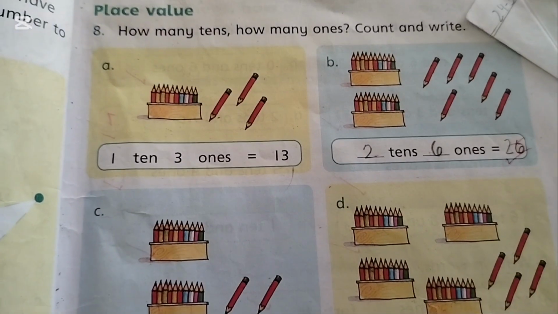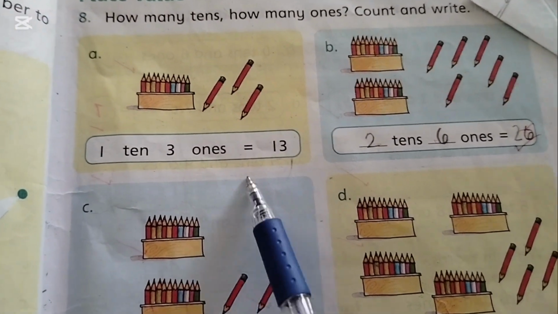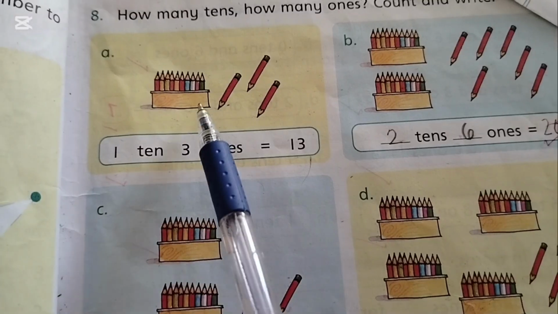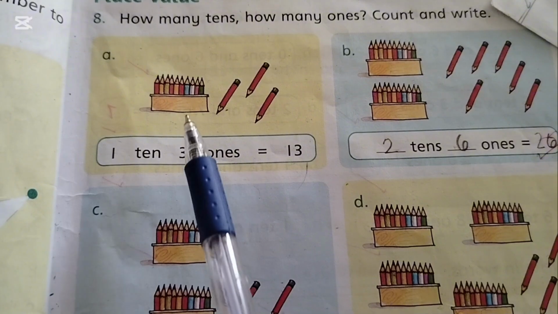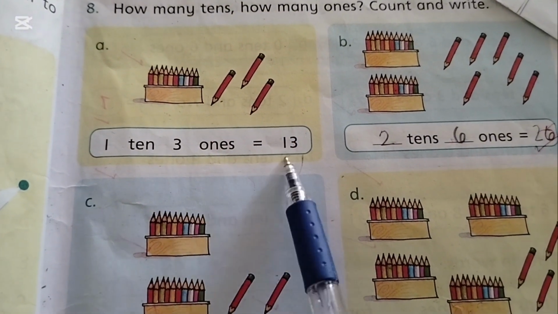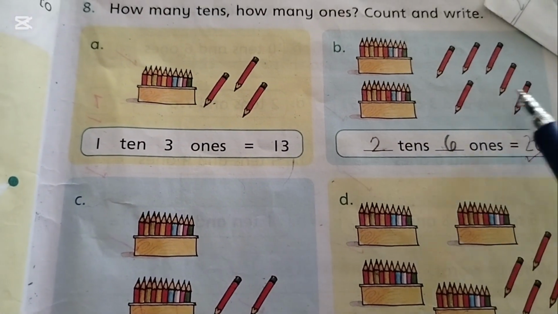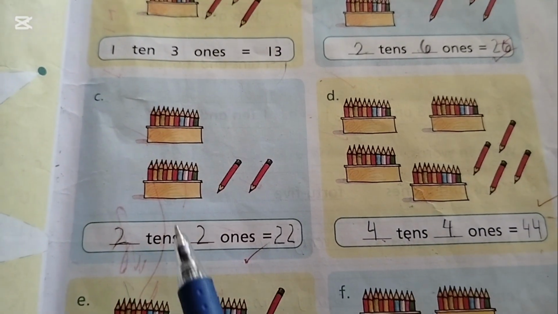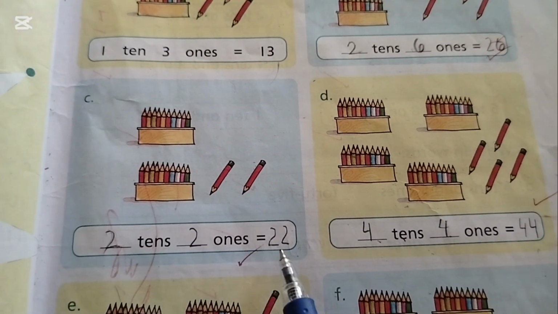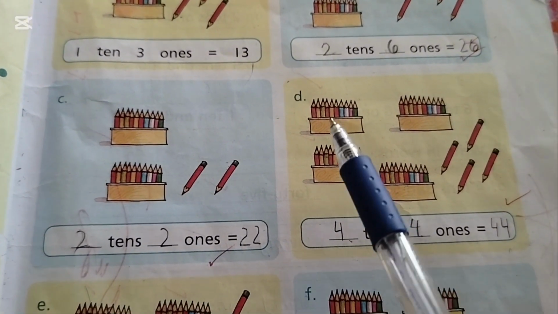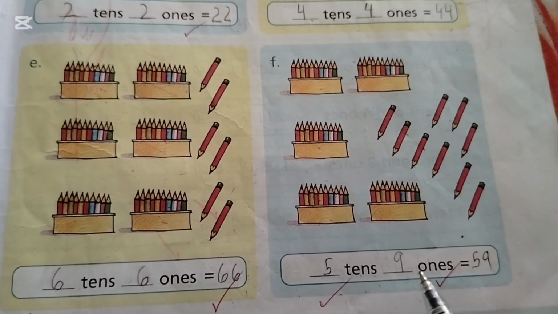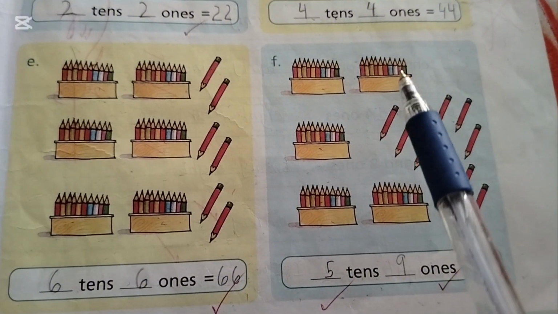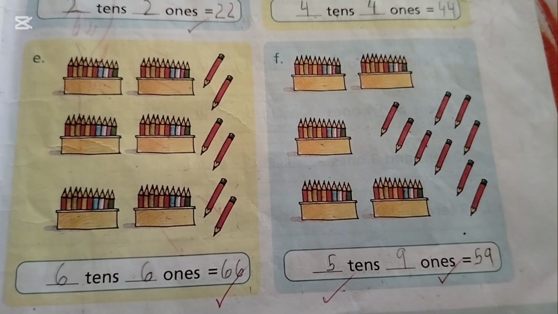In the next page, we see how many tens and how many ones, count and write. In this picture, we see 1 ten, this picture represents tens, and these pencils are single pencils representing the ones. So these are 1 ten and 3 ones, so the number is 13. In this picture we see 2 tens and 6 ones, so the number is 26. Similarly, in this picture we see 2 tens and 2 ones, so the number is 22. Next picture we see 4 tens and 4 ones, so the number is 44. Coming to the E part, we see 6 tens and 6 ones, so the number is 66. Now the F part, we see 5 tens, 1, 2, 3, 4, 5 and 9 ones. So the number is 59.